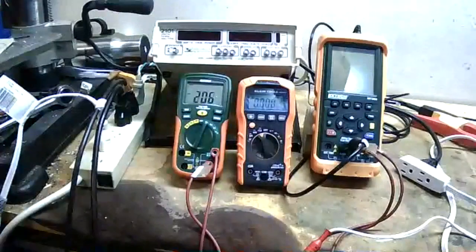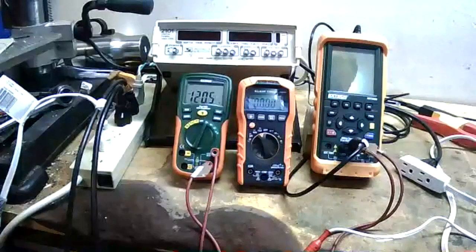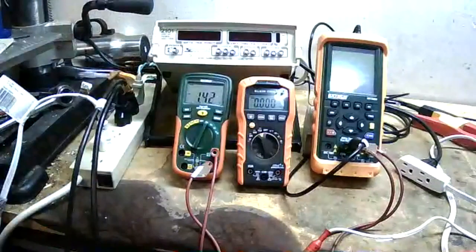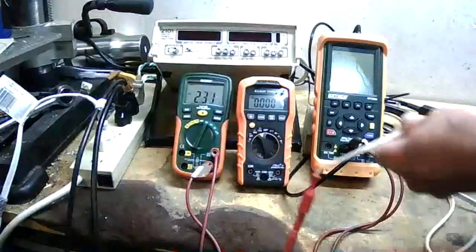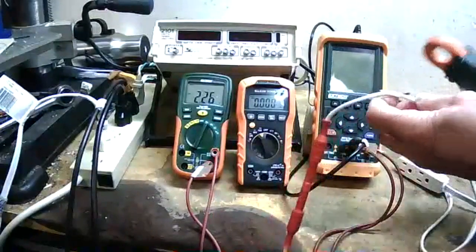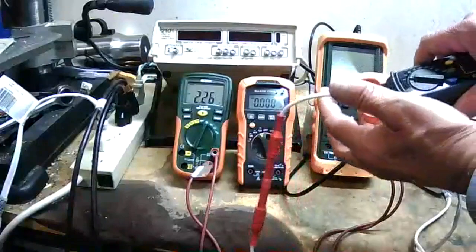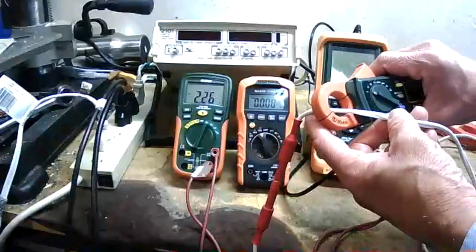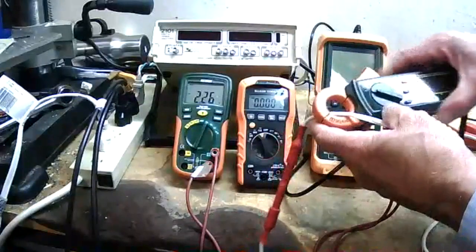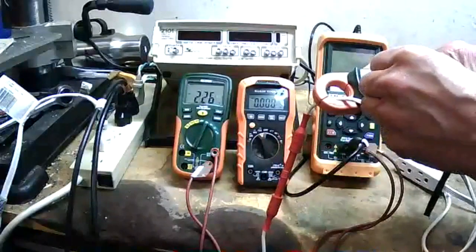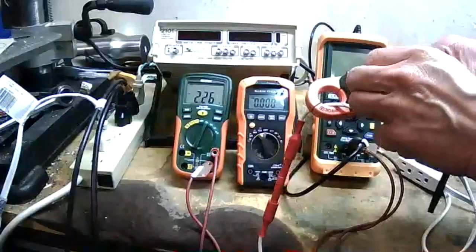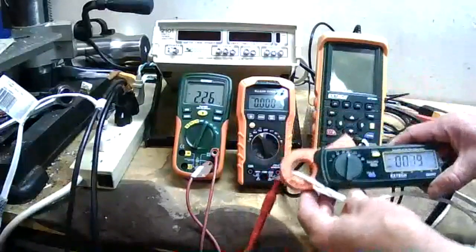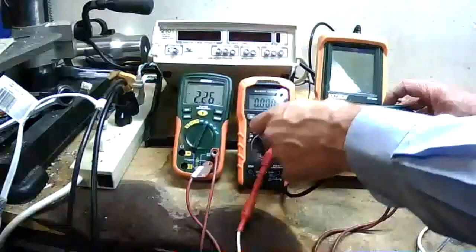Turn the power to the circuit back on. Drill press runs, but I don't have a meter to measure the current. Now I connect the clamp-on ammeter. I open the clamp. I clamp it around the wire. I set it to AC amps. And this one's not auto ranging. I can set it, I'll set it to 4,000 milliamps since I already know that it's about 2 amps.